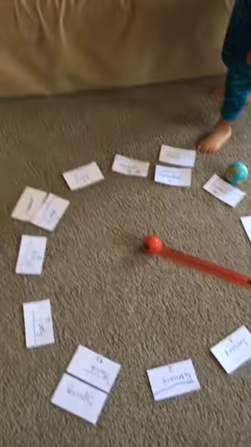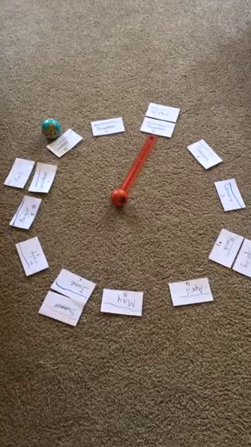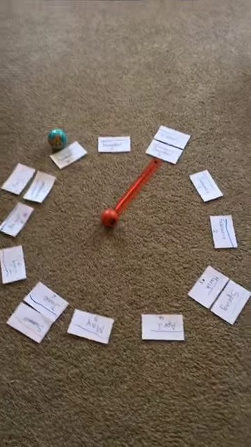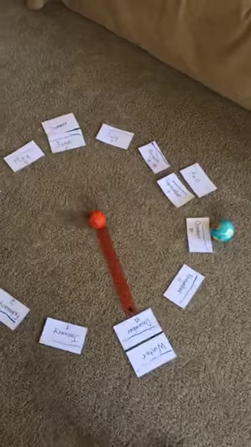Because we're getting ahead of ourselves with reading, of course, we're incorporating learning how to read with learning the months of the year in relation to the geographic position of the Earth around the sun, which, since Daddy's a geographer, he thought this would be a good idea.